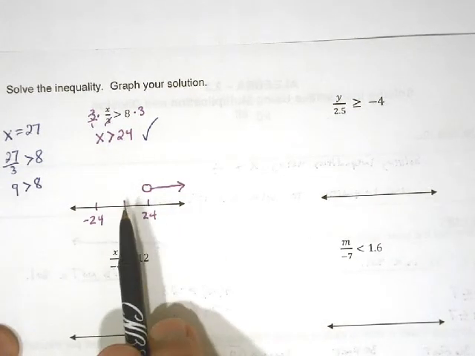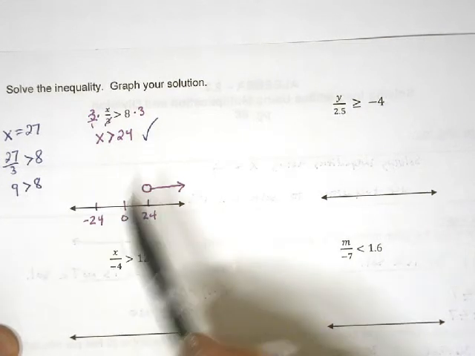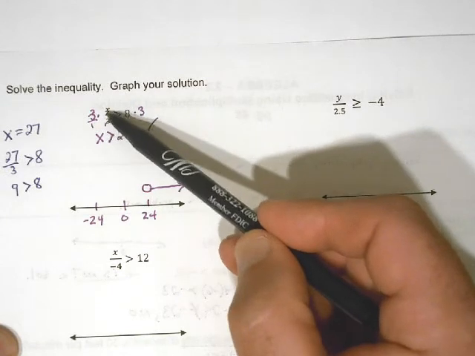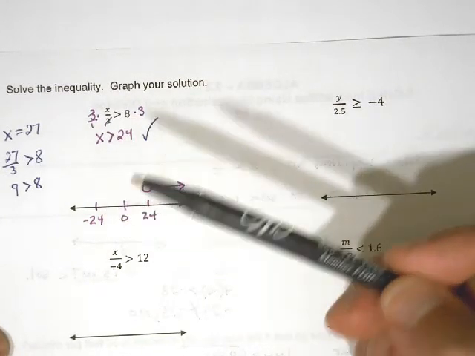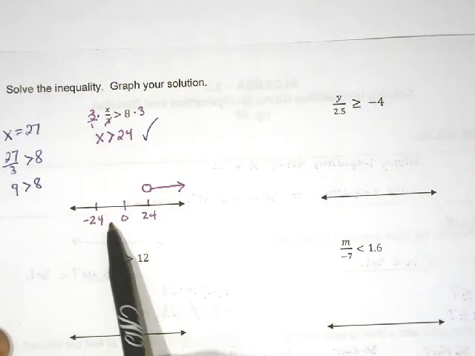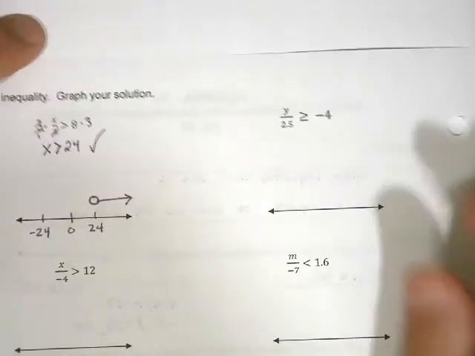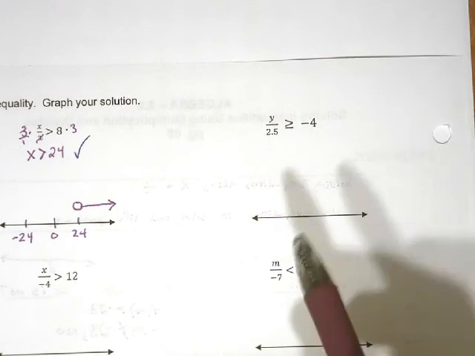All right. If you pick the wrong direction, so as an example here, I won't show it just because it'll get a little confusing in here with all the work. If we chose 0, 0 shouldn't work. 0 divided by 3 is 0. Is 0 greater than 8? And the answer is no. So I shouldn't have any arrow above that 0 there.